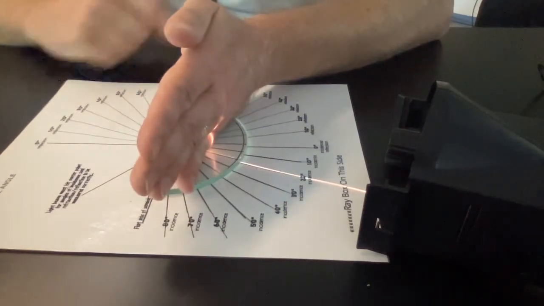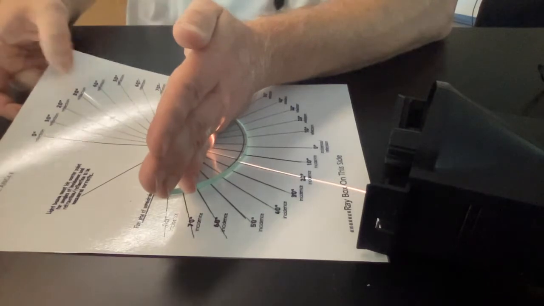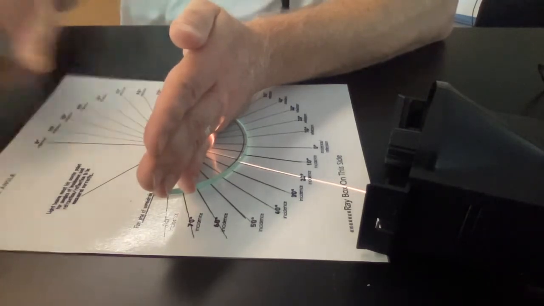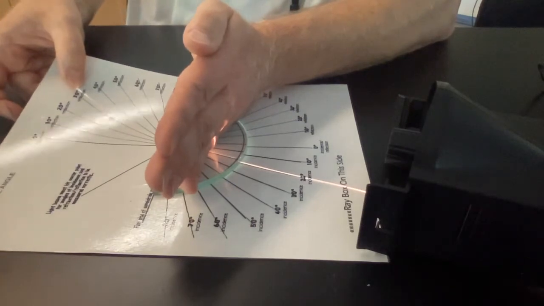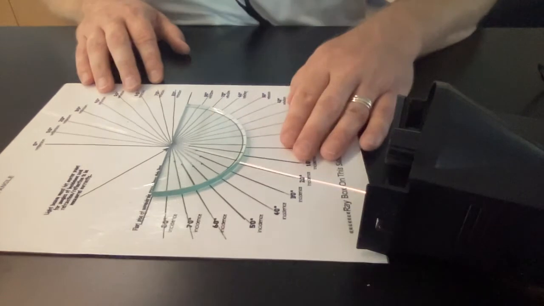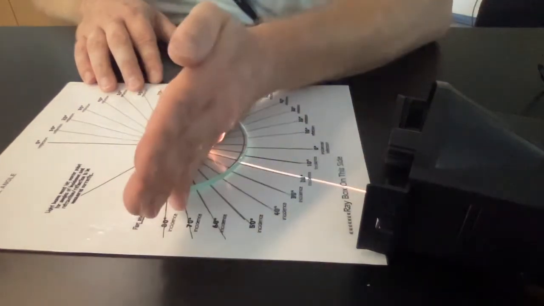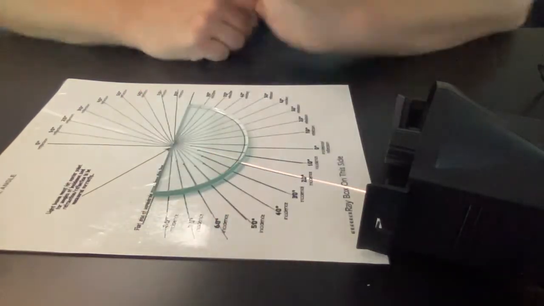So if you want to figure out the one that's going through the glass, you need to put your hand on top. Hopefully you can see over here, that is like 32 degrees. So if you're using the piece of glass or plexiglass, depending on how thick it is, you may have to put your hand on top so you block the light that doesn't even enter that. Otherwise, that lab should go pretty quick.